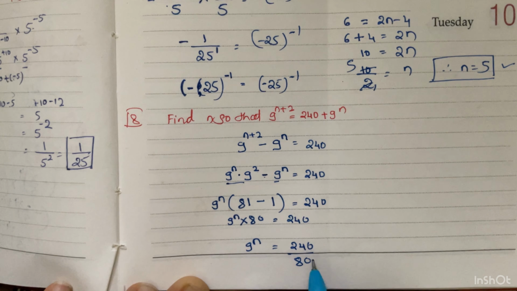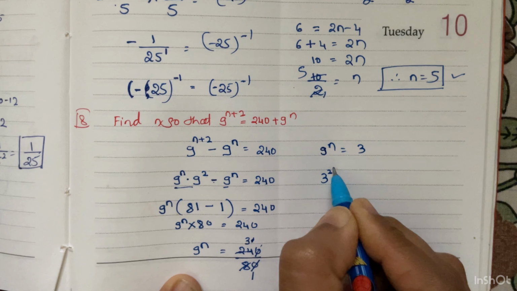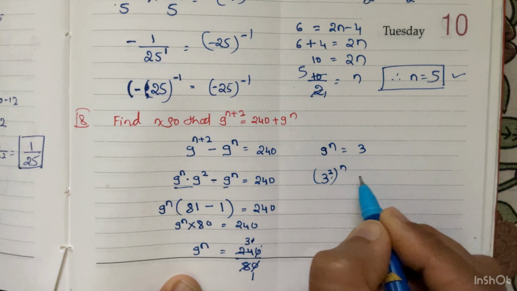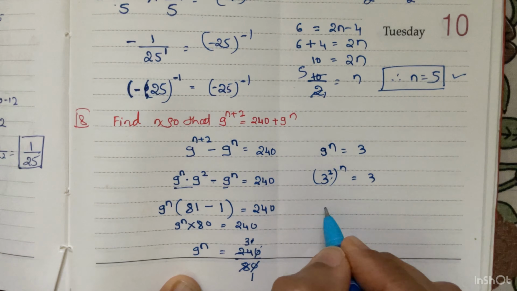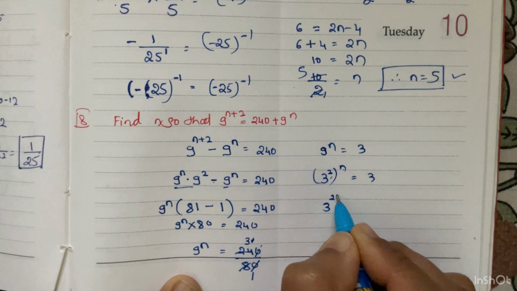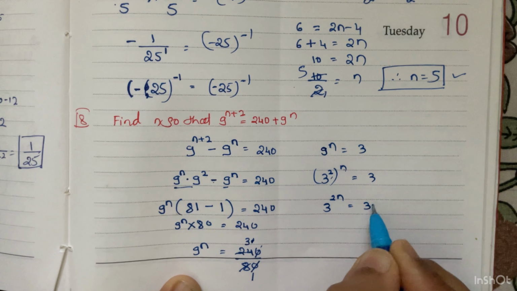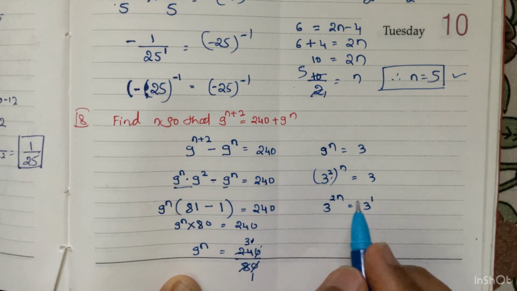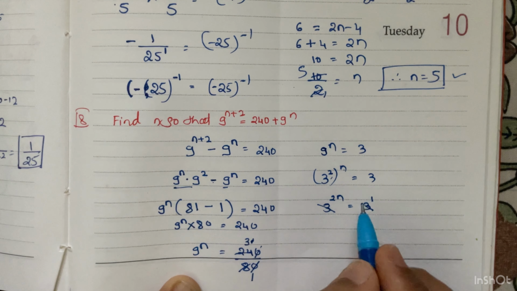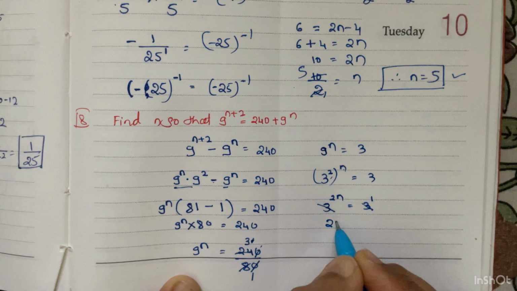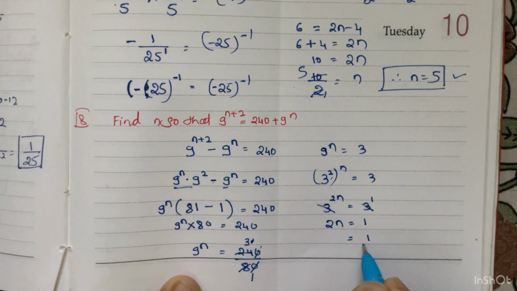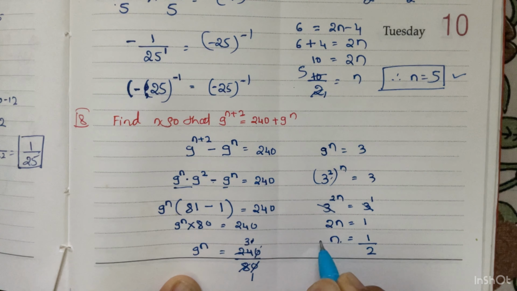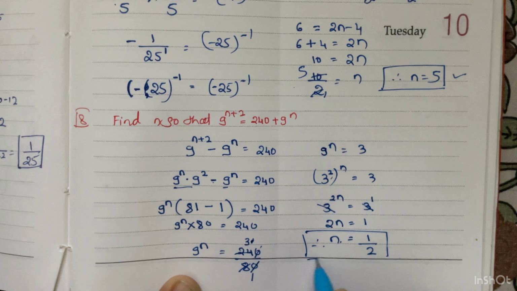Now this 9 we can write as 3 raised to the power 2, and raised to the power n. 3 3s are 9. Equals 3. Now here we can apply the powers law, so we can multiply the powers. So I'll get 2 into n, that is 2n, which equals 3. Here nothing is written, which means there will be 1, as we know. Now this cancels and we can equate here. That is 2n equals 1. Okay, now let me bring 2 to the right side. It will become division. Hence the n value we found is 1 by 2.